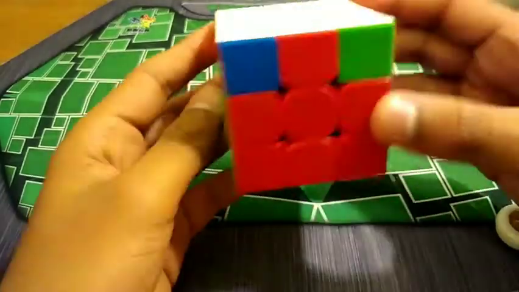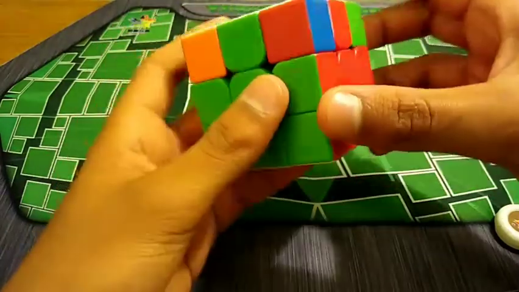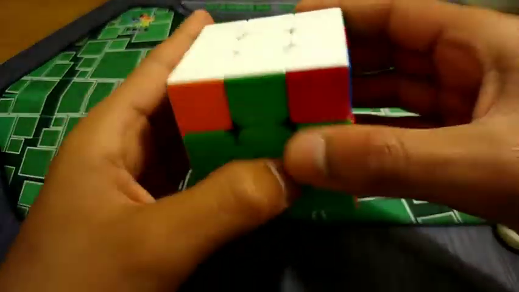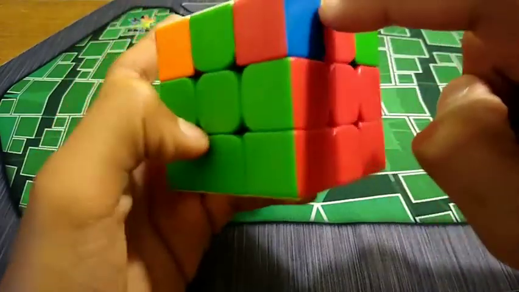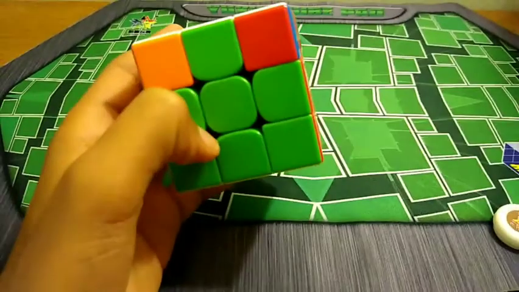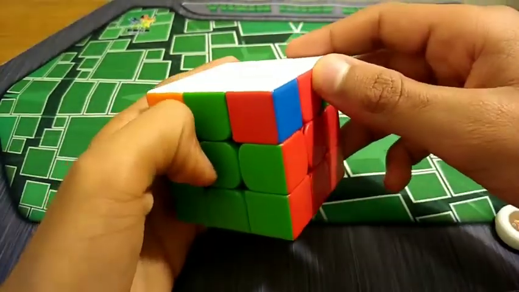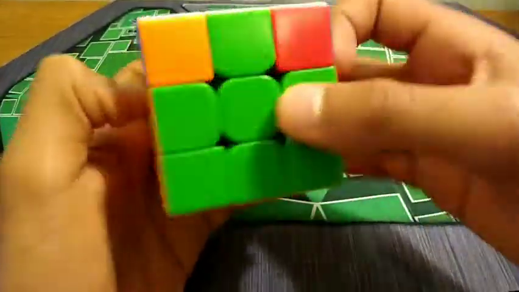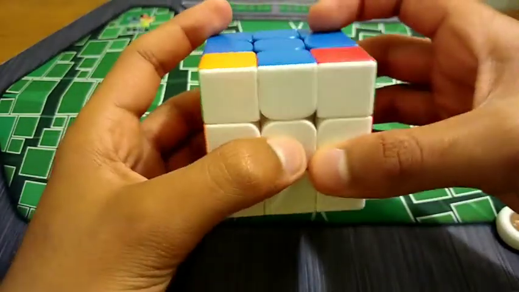Our next case is the E-perm, and how you recognize it is that it has no blocks. The way I orient it is that when I'm holding it from the front, this color on the corner and this color on the edge have to match. For instance, if I held it like this, then it wouldn't work. So I have to hold it like this.